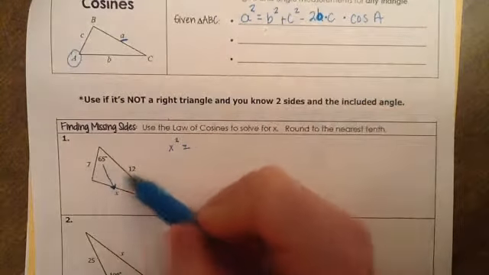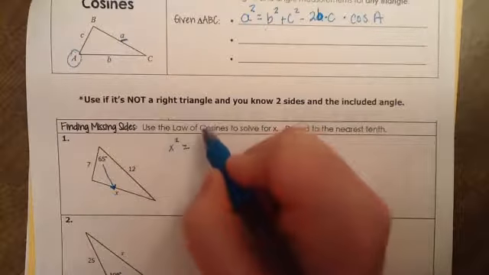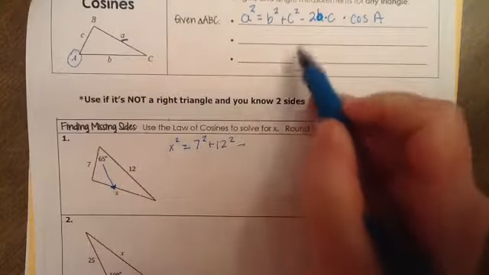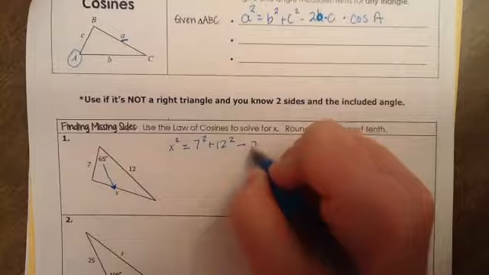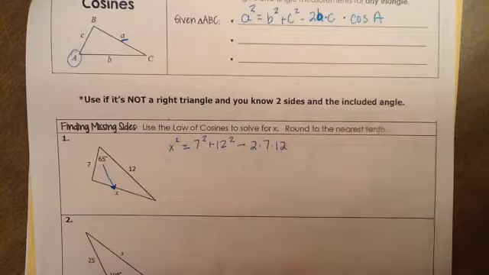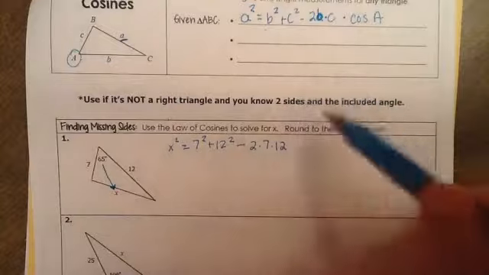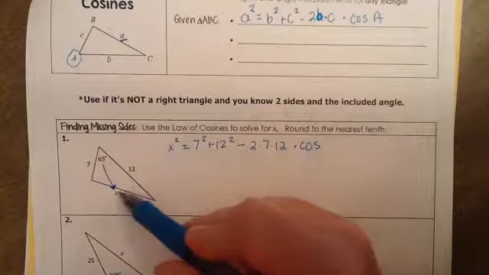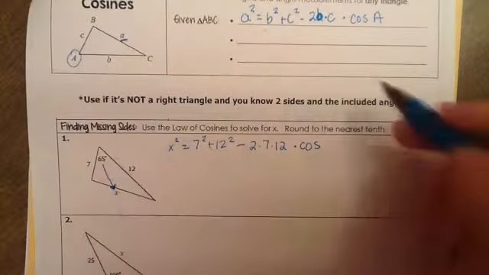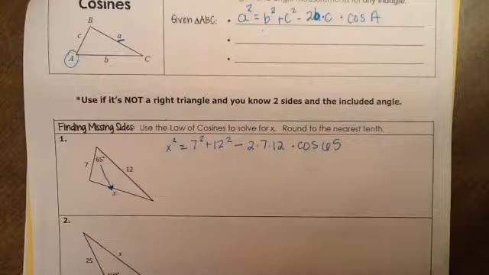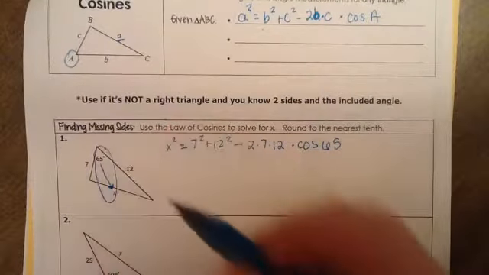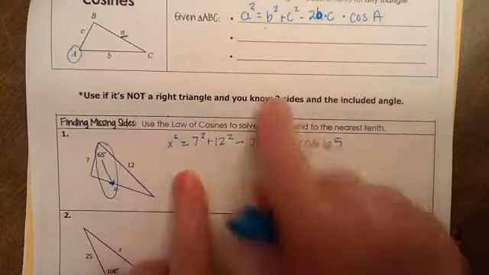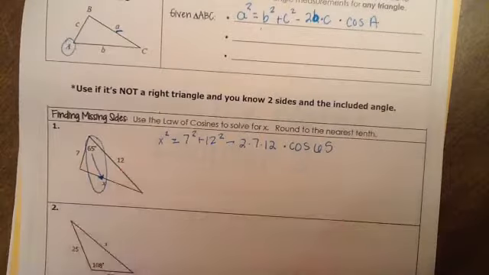Now b and c are these other sides that we know. So I'm going to have 7 squared plus 12 squared minus 2 times 7 times 12. So I'm using the 7 and 12 only on this side. Times cosine, what's the angle that measured x? 65. So the key is these two go together. They have to be on opposite sides, the side and the angle. And then the rest of the formula goes with the two sides that we're given.